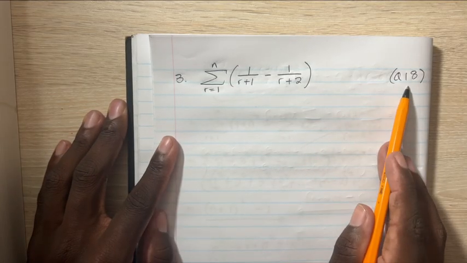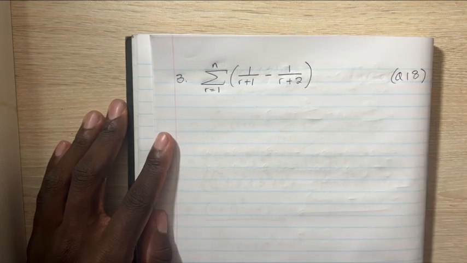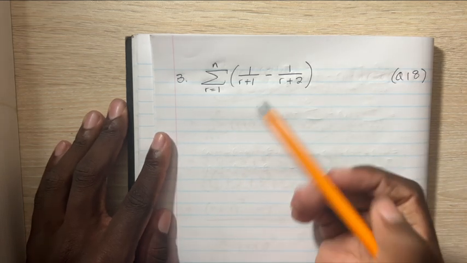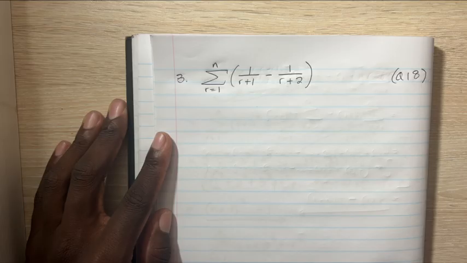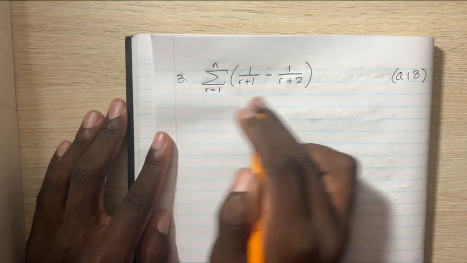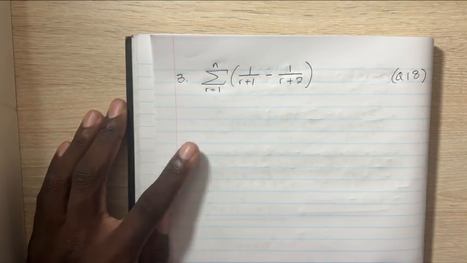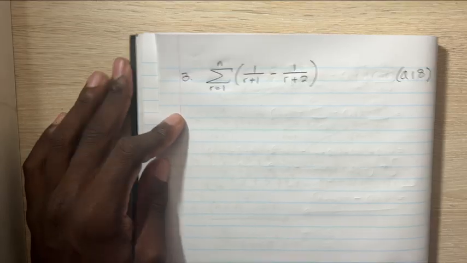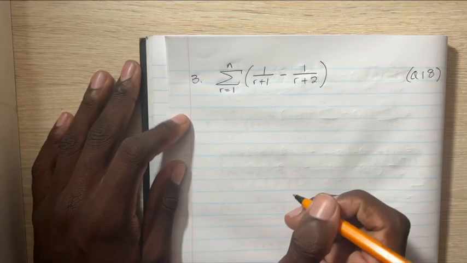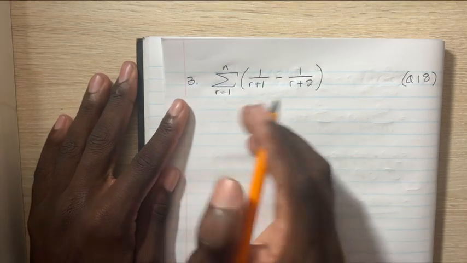This is question 18 of the questions I sent on the problems bank on the group. Try to do this question and then come back to confirm if your answer is correct. You can pause the video, try to do it, and then come back to confirm if your answer is correct. So I'm going to be a bit faster on this one.